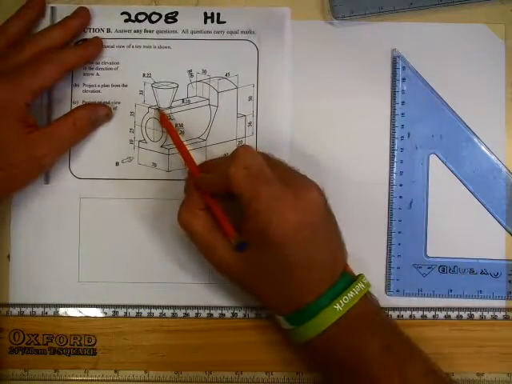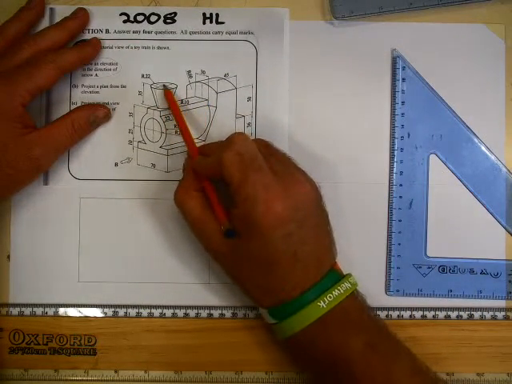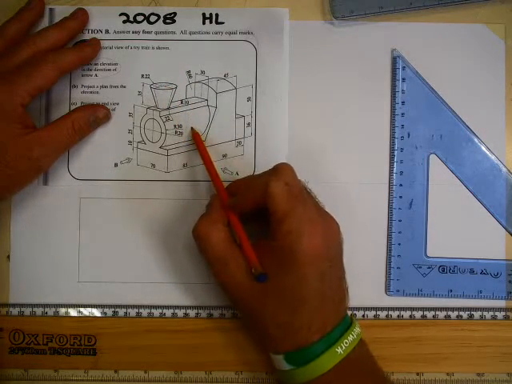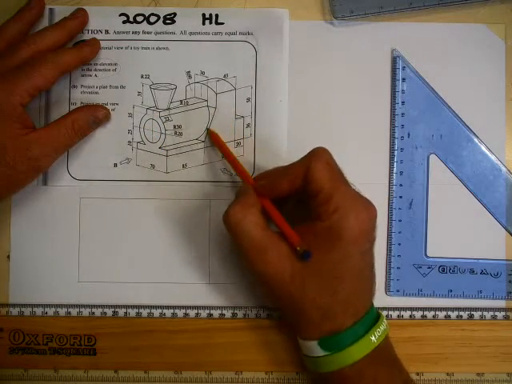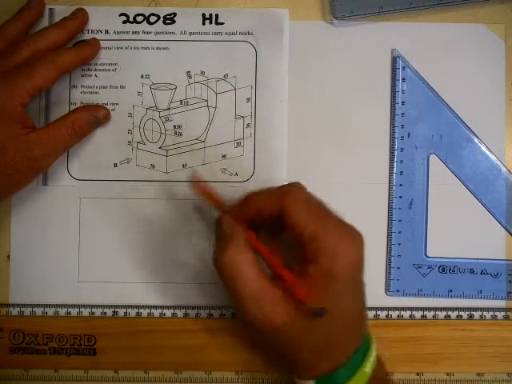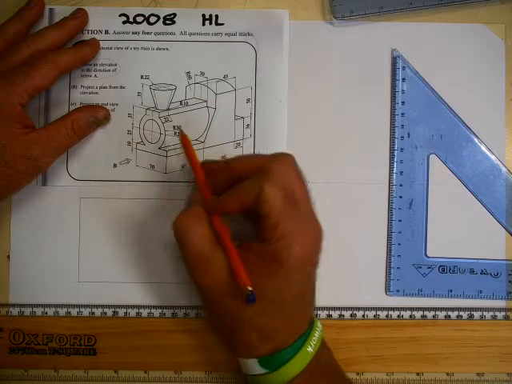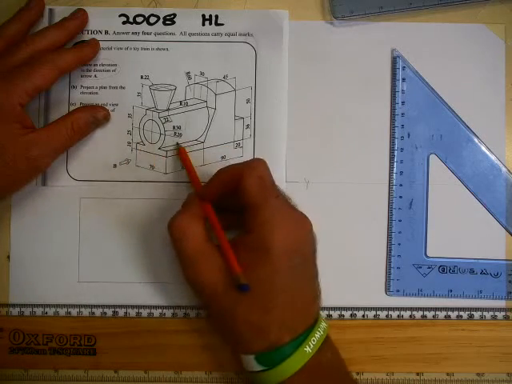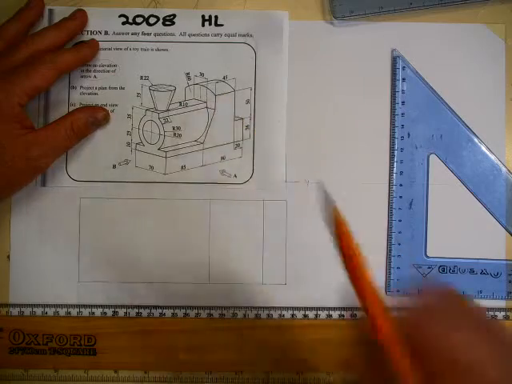Now, what other surfaces are we going to see? Well, we're going to see this surface here, which is 2. We'll see that surface there, which is 3. We'll see part of this curved surface here, the first half 4. That one on the other side 5. We'll see this bit here 6. We'll see that one on the other side of there 7. We'll see a bit of this here, about 5 mil 8, and the same on the other side 9. Okay, so 1, 2, 3, 4, 5, 6, 7, 8, 9, 10.